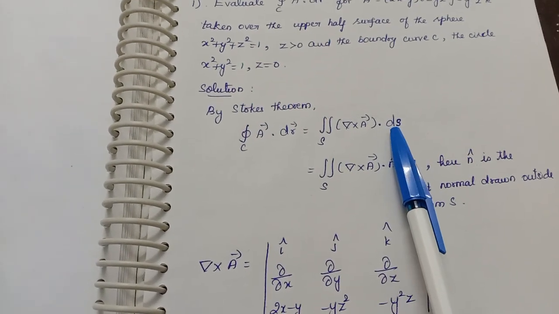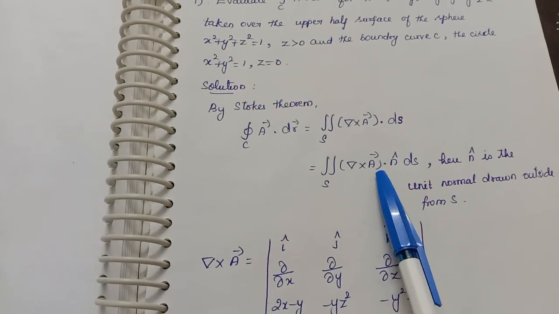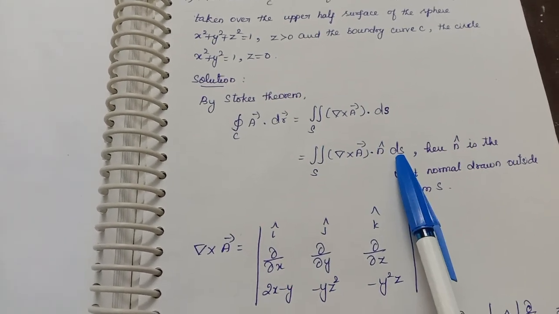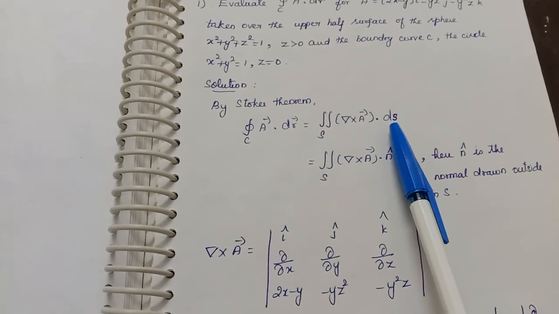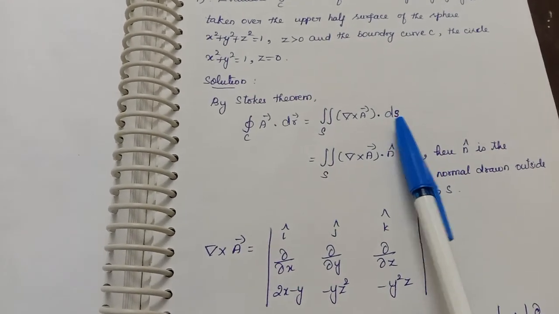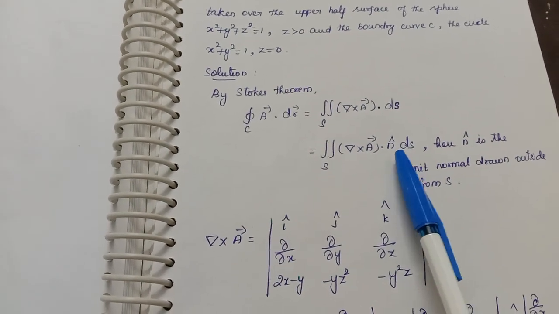For eliminating this bold dS, we write it as del cross A dot n cap dS, where this dS denotes a small elementary area of the surface.